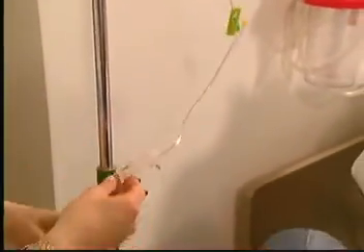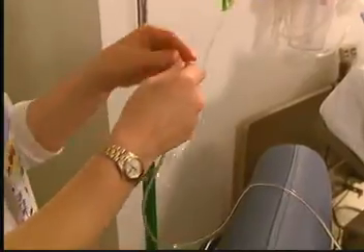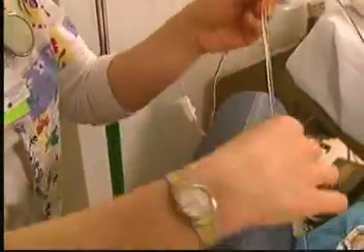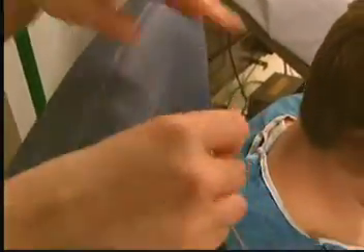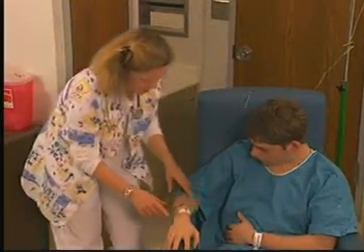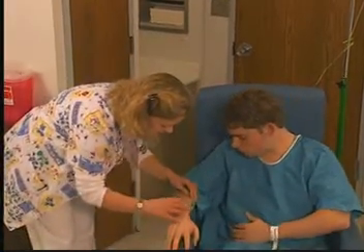Look for any kinks in the tubing. Kinks can easily develop if the patient lies on the tubing or if it becomes caught between a side rail. Be sure the entire length of the tubing is patent and intact. Take a little closer look at the site itself.